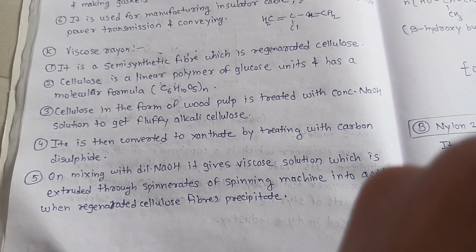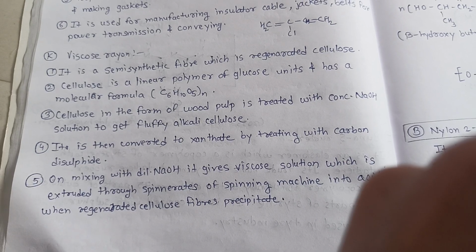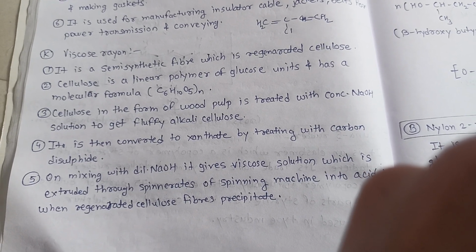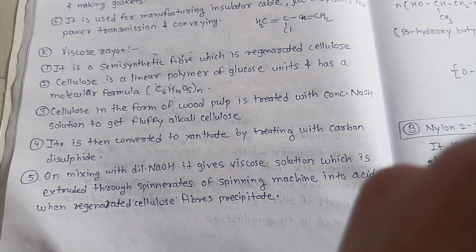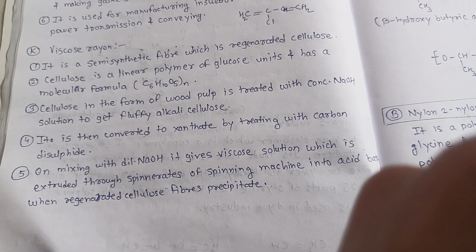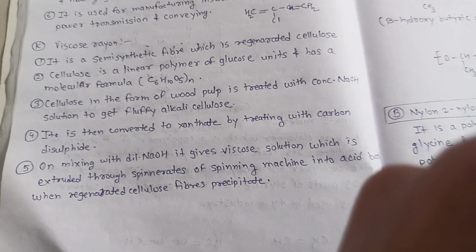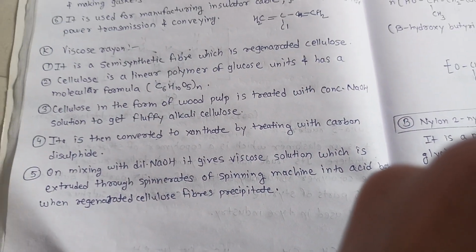On mixing with dilute NaOH, it gives viscous solution which is extruded through spinnerets of spinning machine into acid bath, when regenerated cellulose fibers precipitate out and solidify. So that's how viscose rayon is generated.